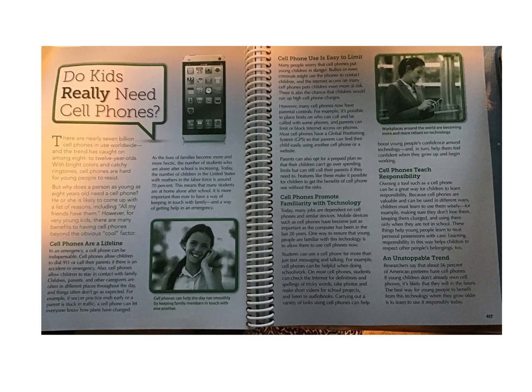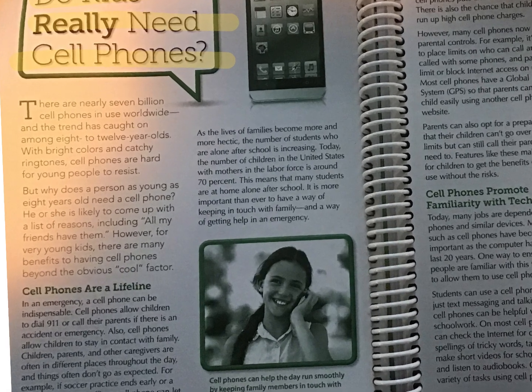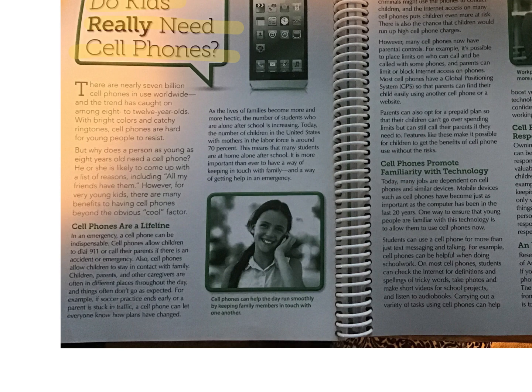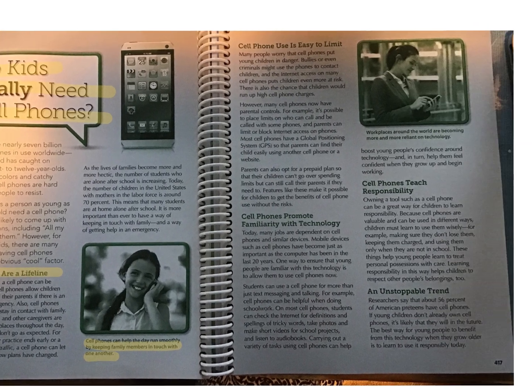Here's an interesting one. The next article is, Do Kids Really Need Cell Phones? That's the topic. How do you think it's going to be organized? I don't see a pros and cons. Maybe it's just going to give me the facts. So let's read just the captions or the titles, subtitles. Cell phones are a lifeline. Cell phones can help the day run smoothly by keeping family members in touch with one another.